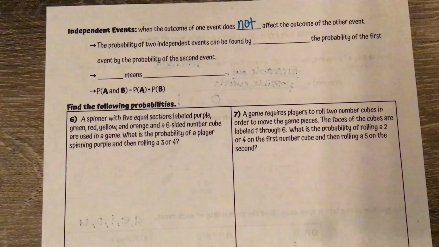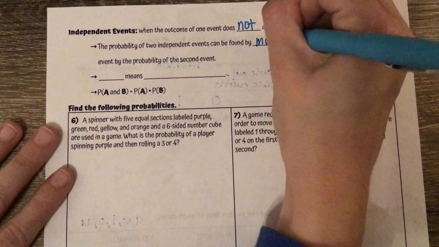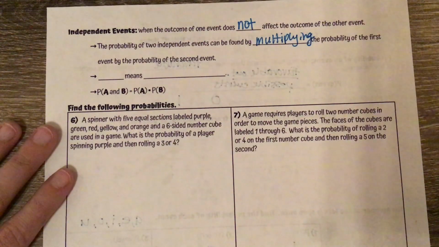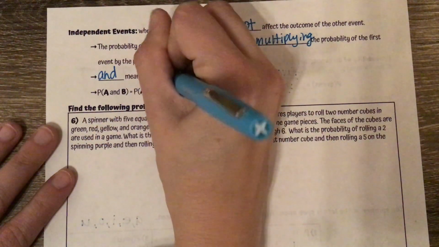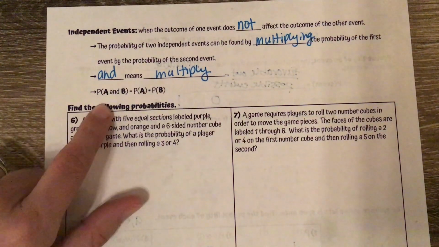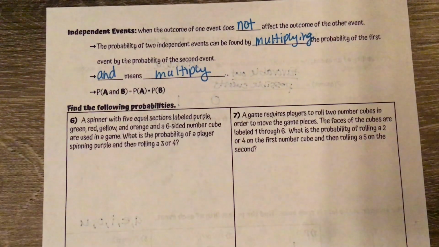So the probability of two independent events can be found by multiplying the probability of the first event by the probability of the second event. So "and" means to multiply. So this little picture here is showing us that for the probability of A and then B occurring, you do the probability of A times the probability of B.